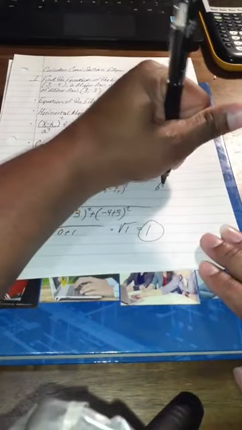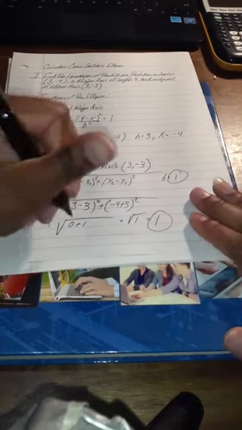So now we have the value of a and the value of b. And now we can easily substitute in for the equation of the ellipse. So it looks like we'll have x minus 3 squared all over 2 squared.